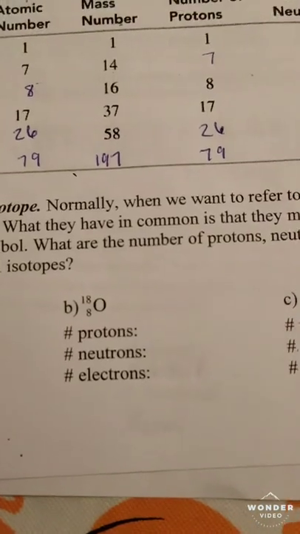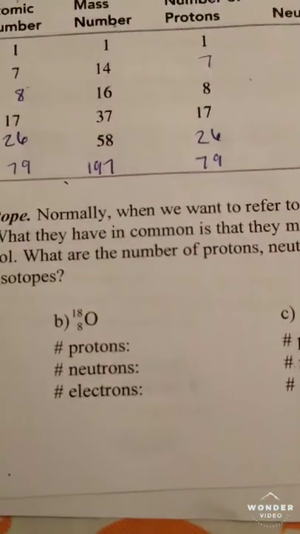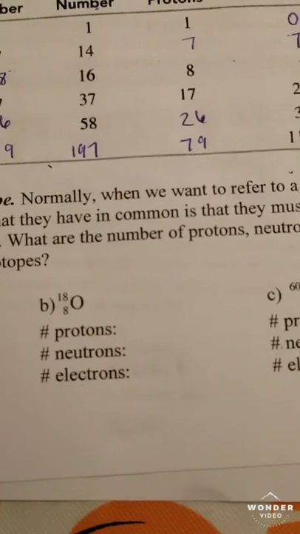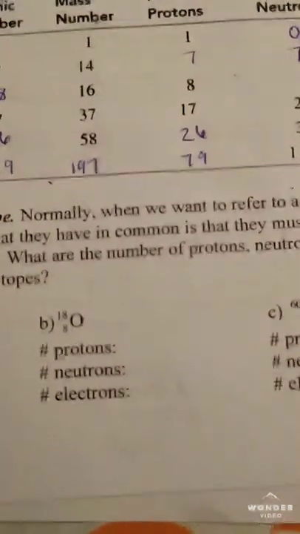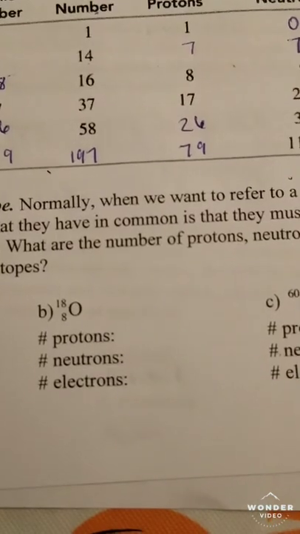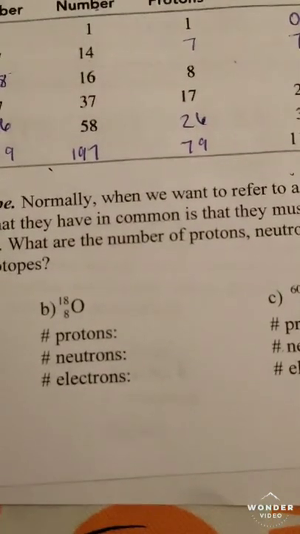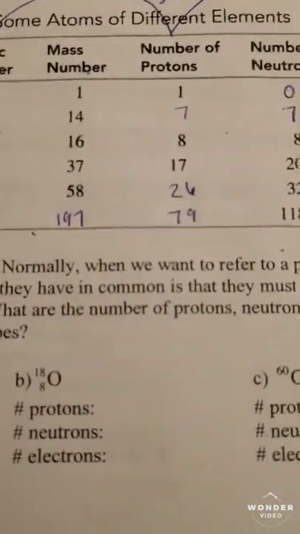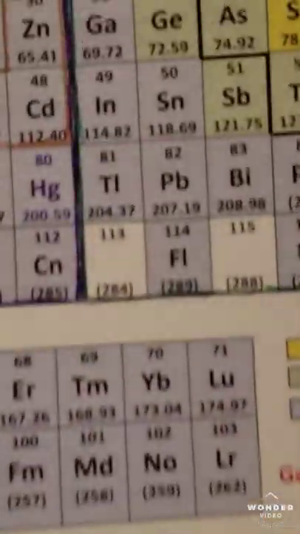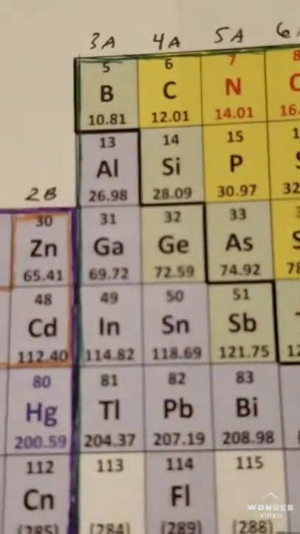So P is phosphorus, right? So phosphorus is number 15 on the periodic table. You can look for that. And that's 15 as a number. So 15 as a number, and remember on the chart, atomic number equals the amount of protons, right? And on the chart, it's 15.